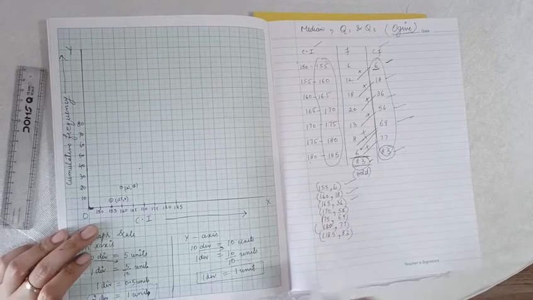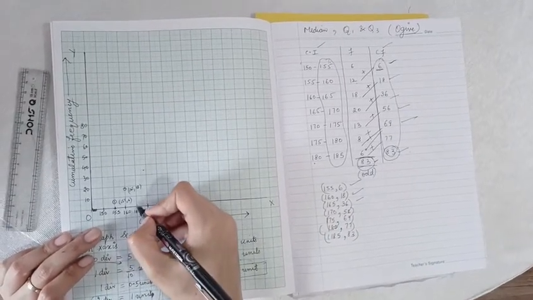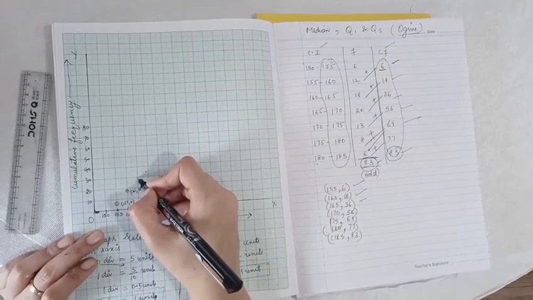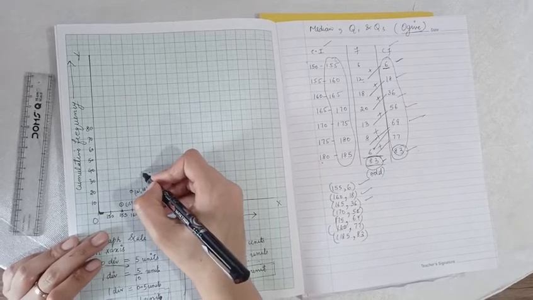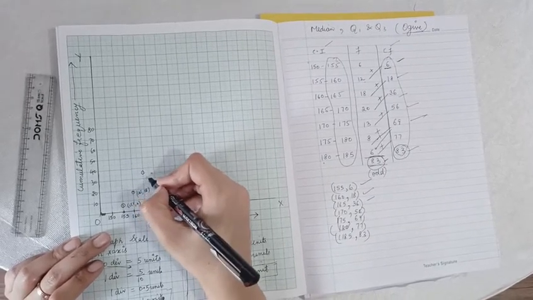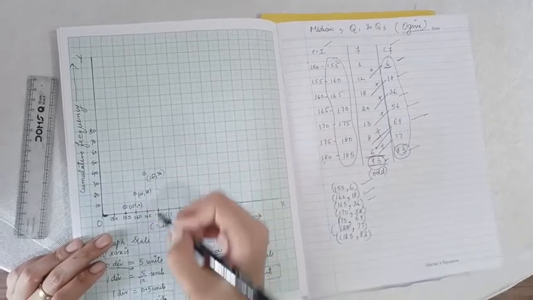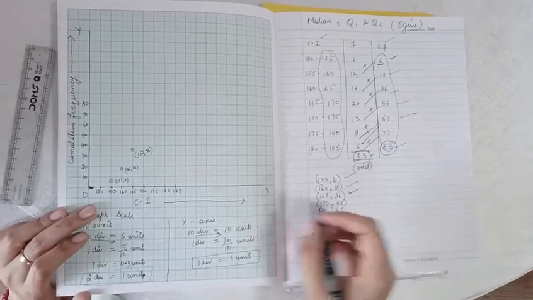Now 165 and 36. So here we have 165. So vertically straight up we have to go. This is 30. So we have to plot 36. This is 35 and here we have 36. So this point is 165 and 36. This is also done. Next one is 170, 56.